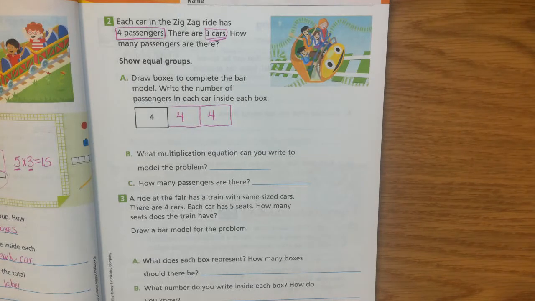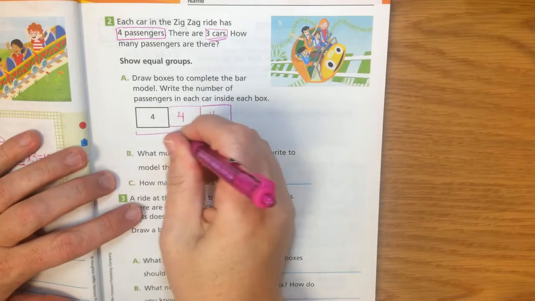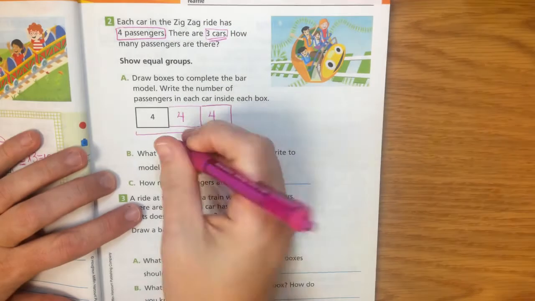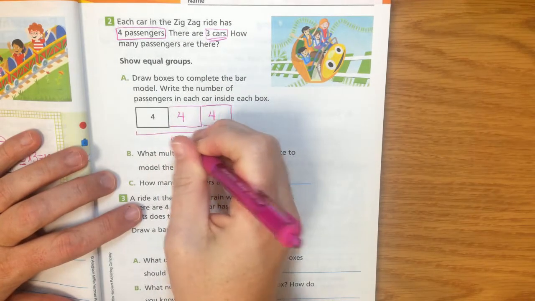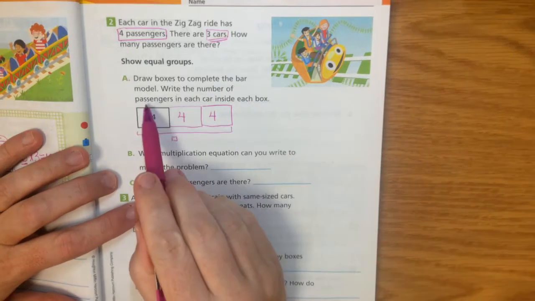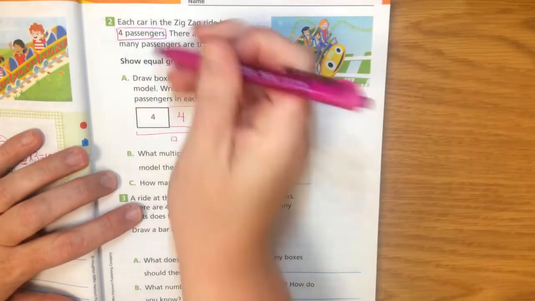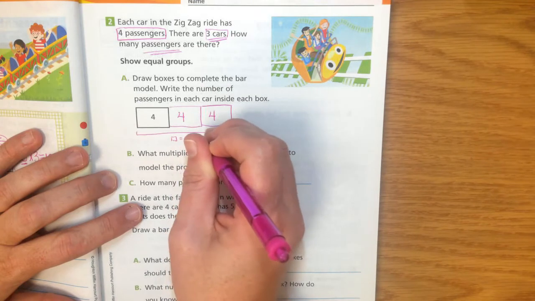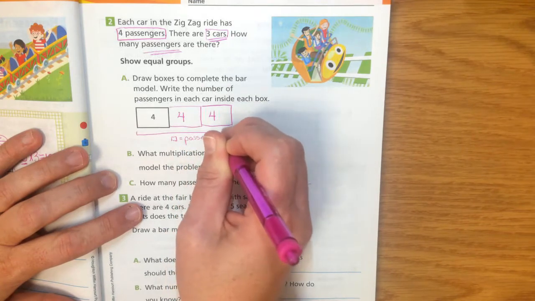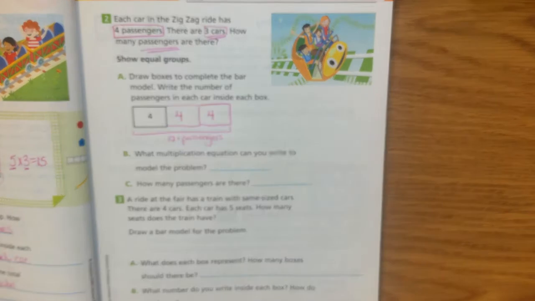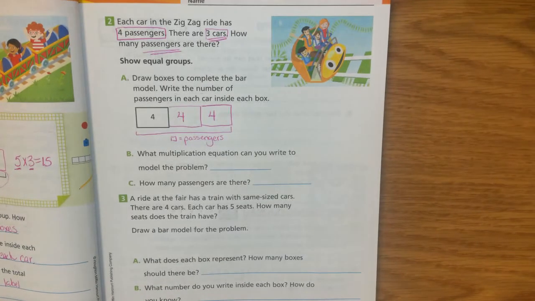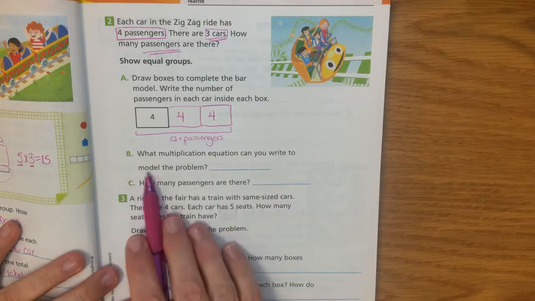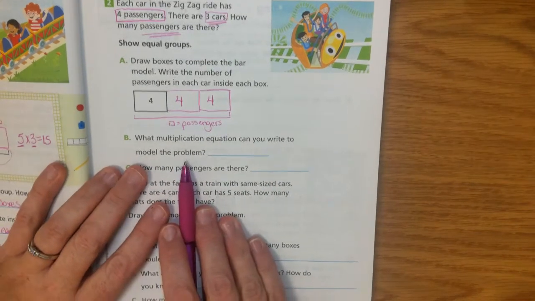So what multiplication? Oh, we have to put our bracket, right? And we need to know how many. It wants to know, write the number of passengers in each box. The question is, how many passengers are there? That's our label, right? When we want to label something, we need to make sure we have that there. So what multiplication equation can we write to model this problem?